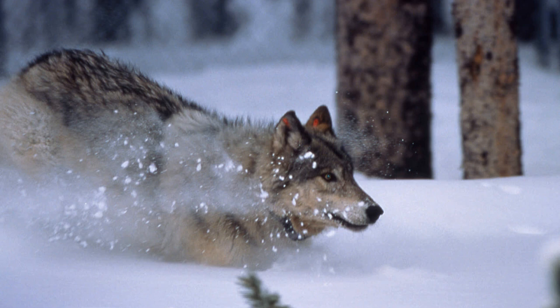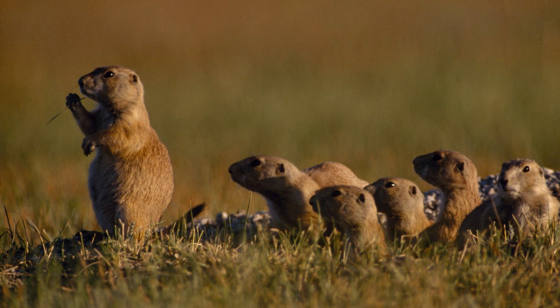Did you know that animals can change an ecosystem? Whether it's a predator and prey species relationship, or prairie dogs digging burrows and creating habitat for other animals.